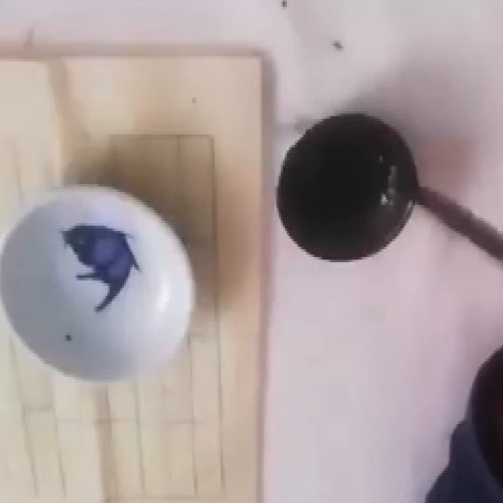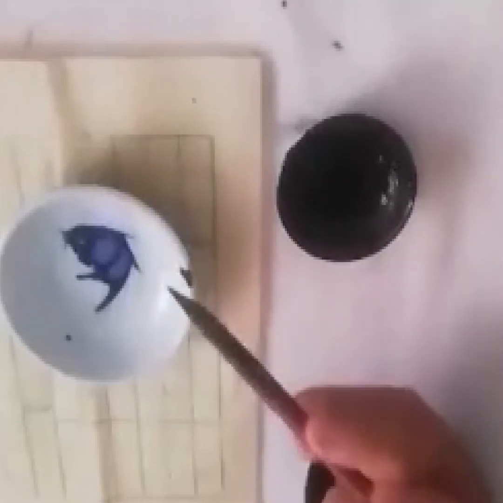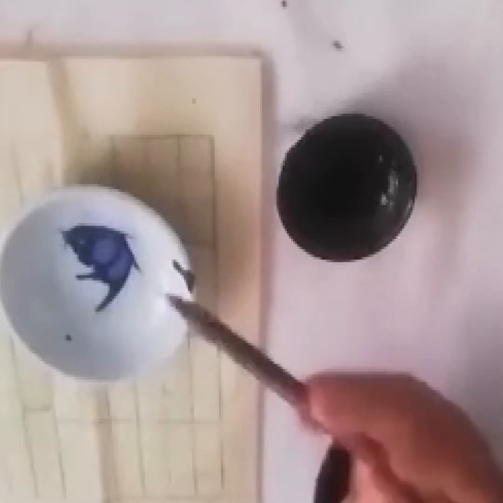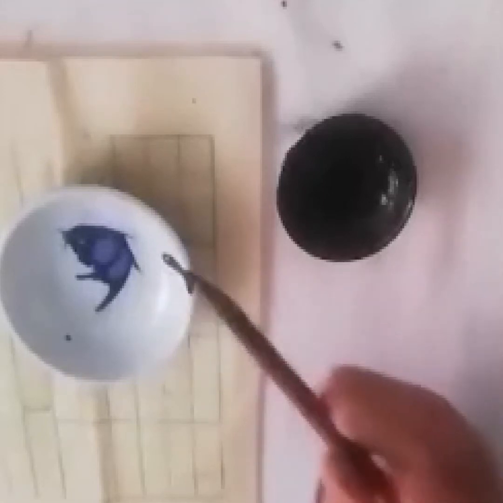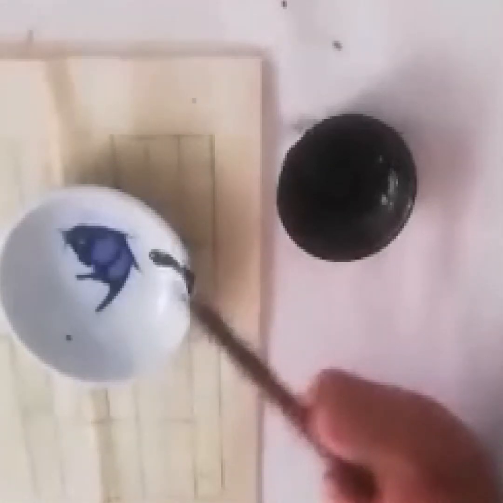Now you can see the ink dripping down. That's why you have to get rid of the excess ink.